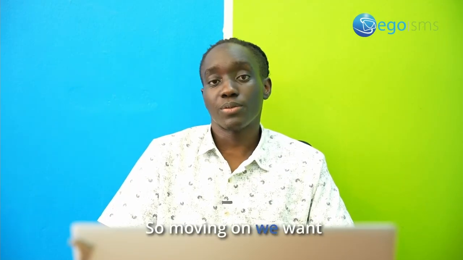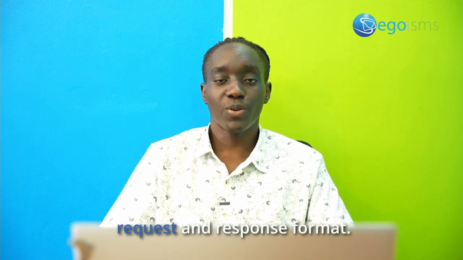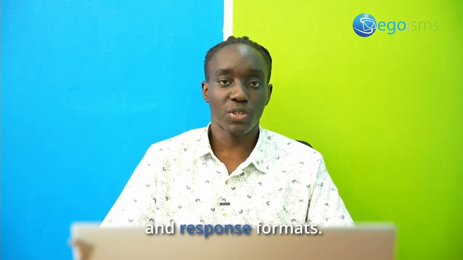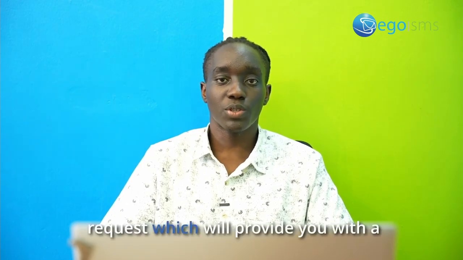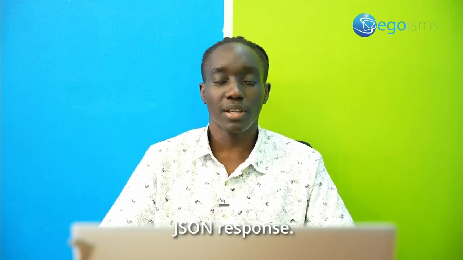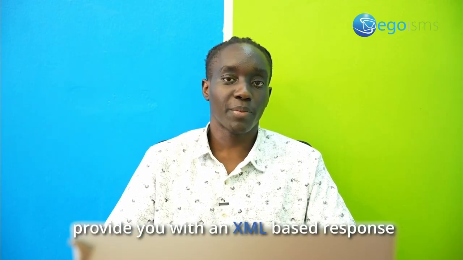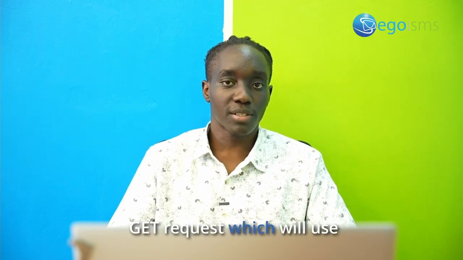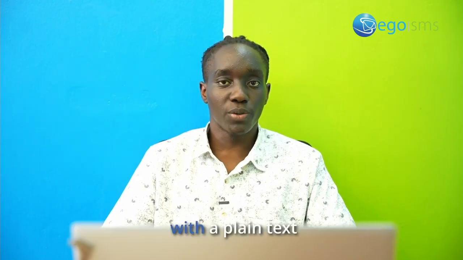So moving on, we'll want to choose an appropriate API request and response format. The EgoSMS API supports three request and response formats. First of all, there is the JSON request, which will provide you with a JSON response. There's an XML request, which will provide you with an XML-based response. And then there's an HTTP GET request, which will use query parameters, and it will provide you with a plain text response.